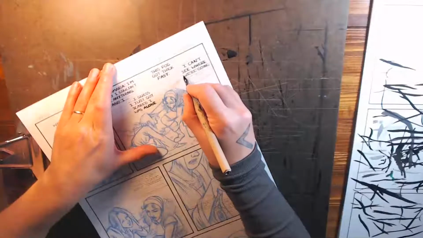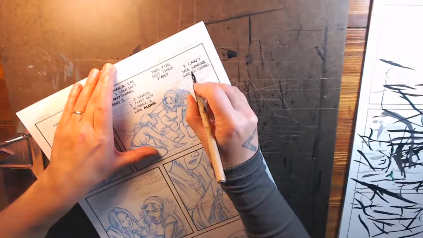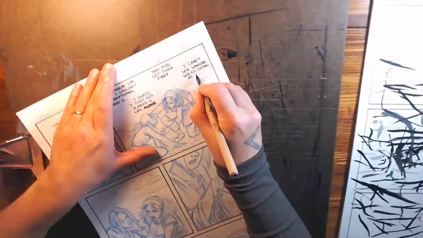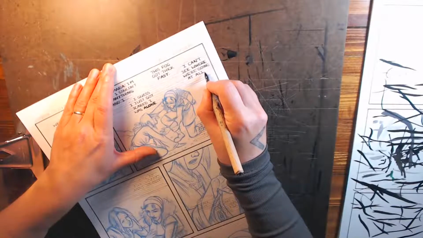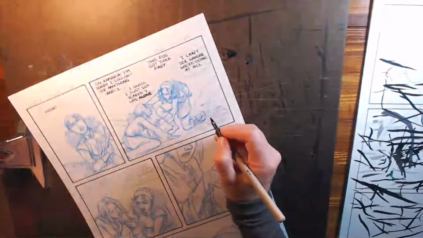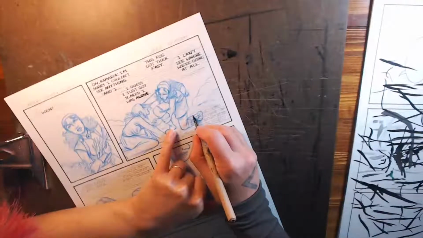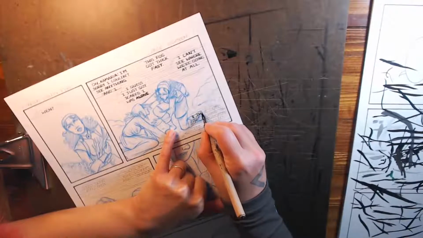Concentrate on lettering and talk at the same time. But if you have any questions, just pop them in the chat and I will try to look up and answer them. Hand lettering is very, very meditative. So I just kind of slip into the zone.